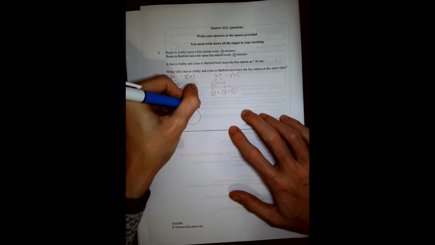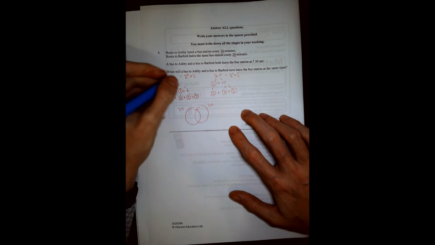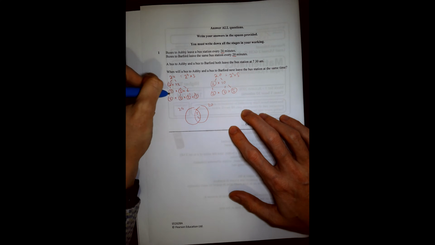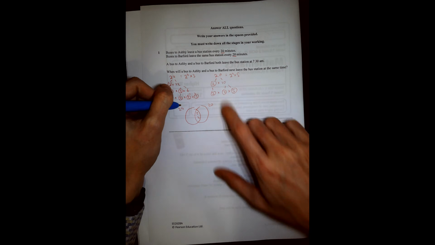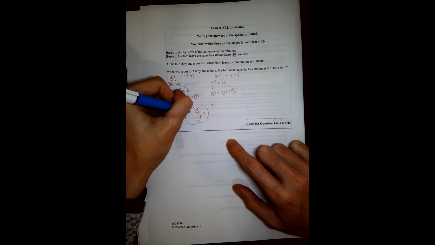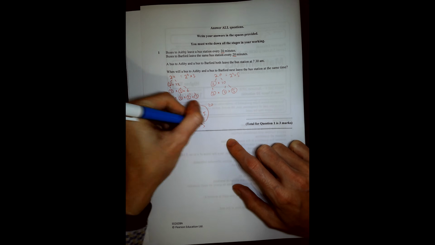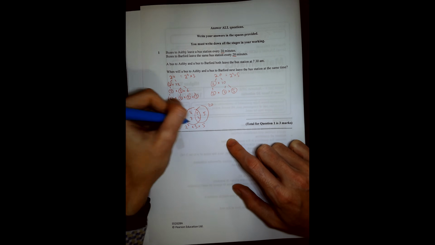Then you need to do your Venn diagram. In the centre of your Venn diagram is going to be the prime factors in our prime factor decomposition that are in both. So 2 2's in both. To make my 20, I need another 5. To make my 24, I need another 2 and a 3, so they have to go in just the 24 circle. Now your lowest common multiple is multiplying all of your numbers in your Venn diagram together.